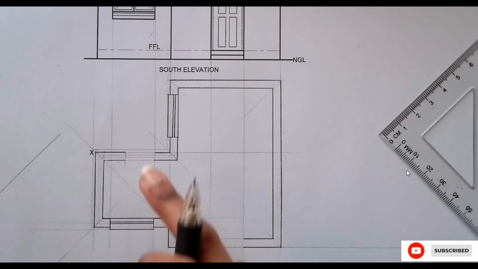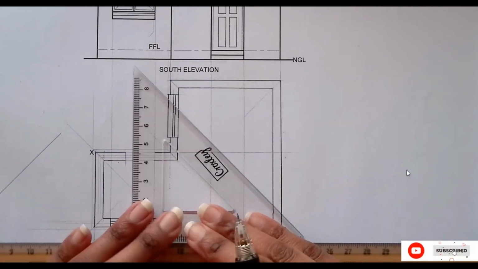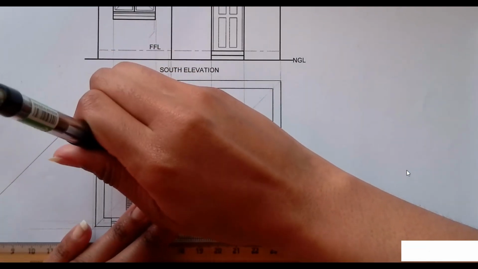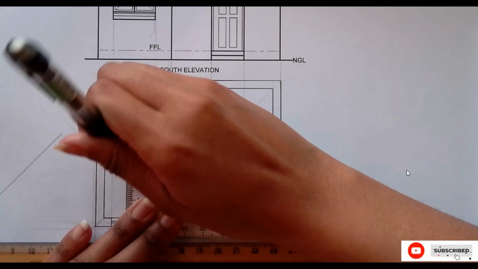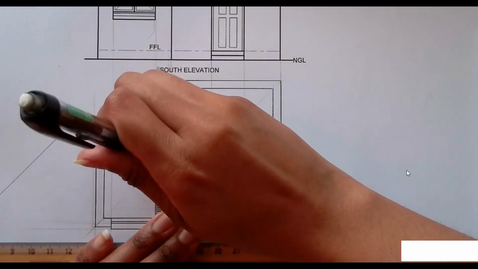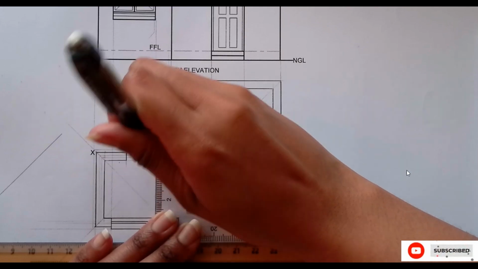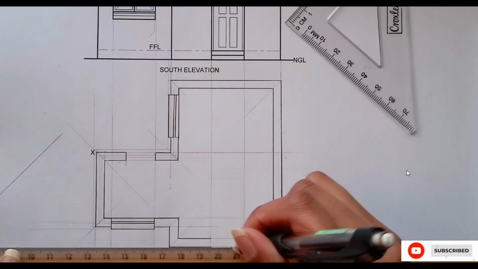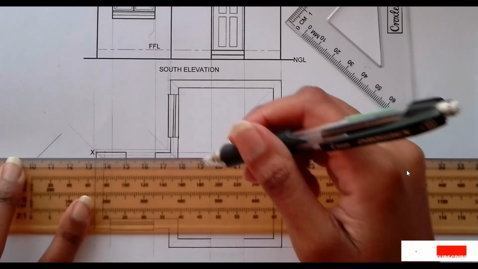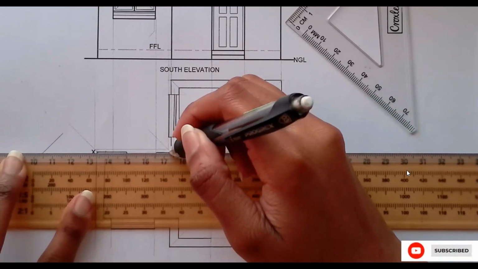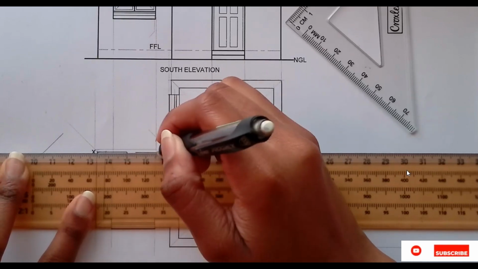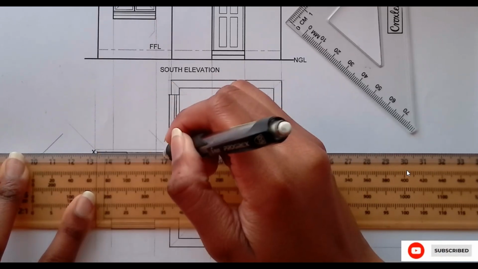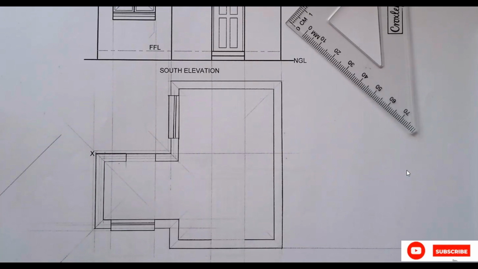From there, we can draw the door. So let me just outline this. Because both of my doors are external, I have to extend this line before I forget. Also which side? Nice and straight. So there it is.